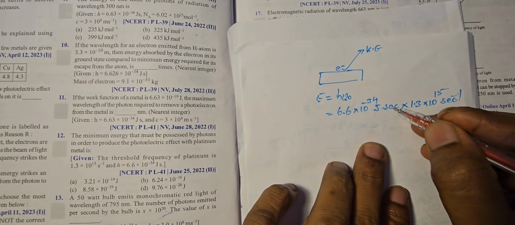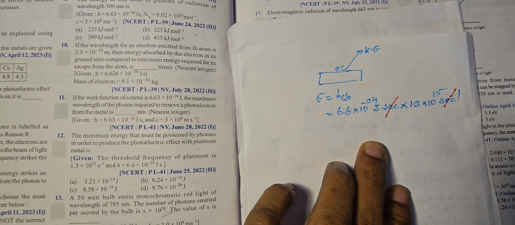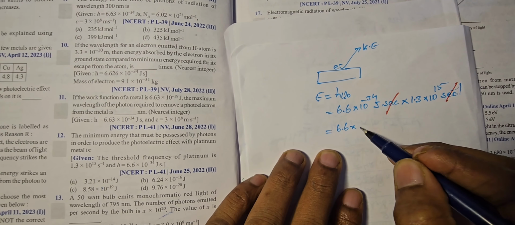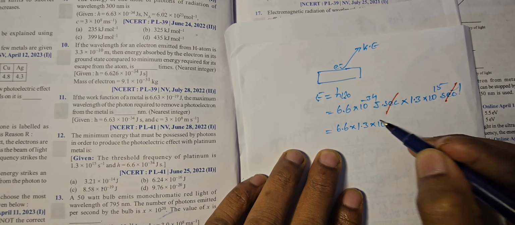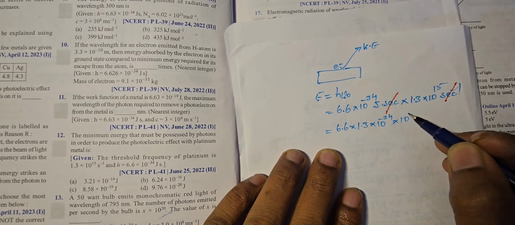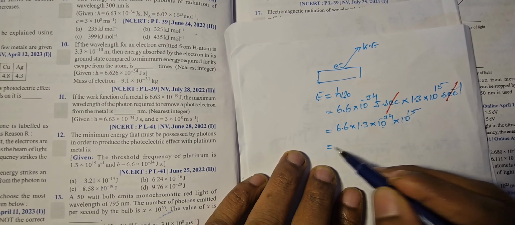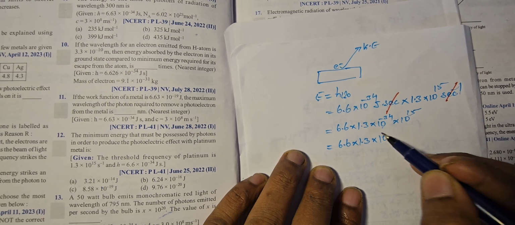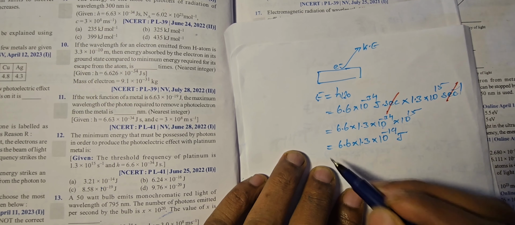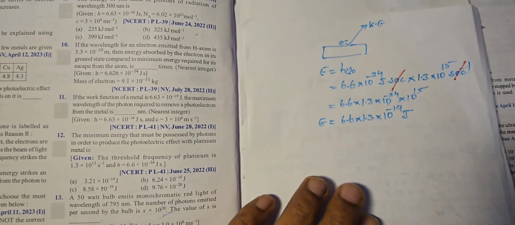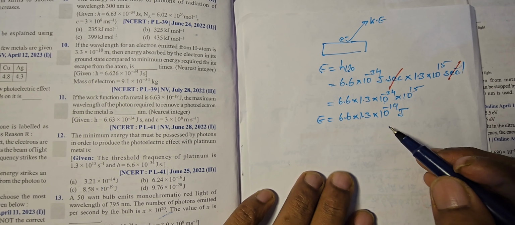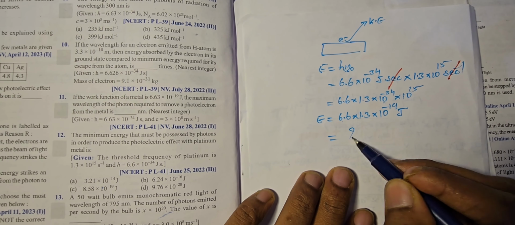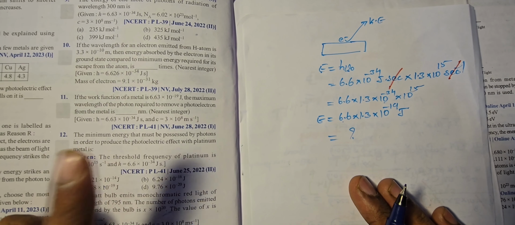What is the cancellation here? Seconds and second inverse cancelled. What is remaining? 6.6 into 1.3 into 10 power minus 34 into 10 power 15, that is 6.6 into 1.3 into 10 power minus 19 joules. So E is equal to that. Which is the best answer? Multiply 6.6 into 1.3 and simplify. Easy, simple questions, students.